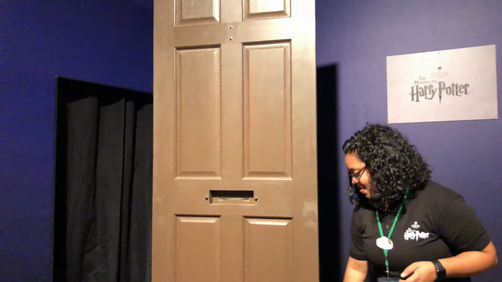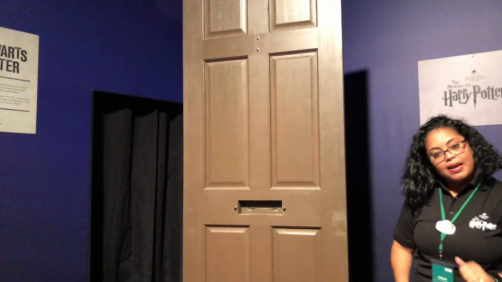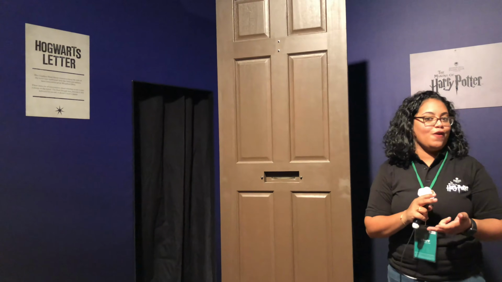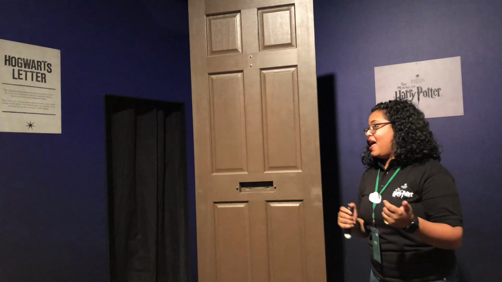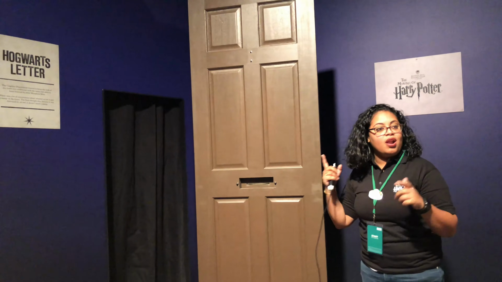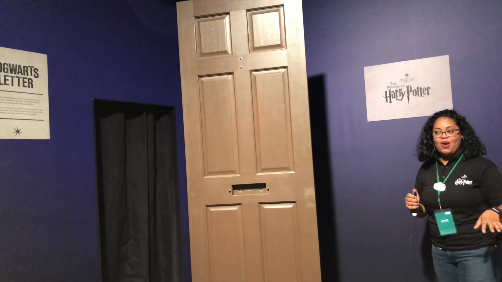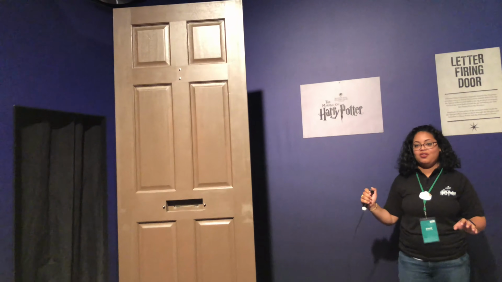And now you guys get to feel what it's like to have lots of mail fly at you at one time. You might want to take a step back, and I will count to 3 so that you don't miss it if you're recording or if you want to get a picture of it. Anything that comes out of this door, you get to keep. Is everyone ready? Yes! All right. 1, 2, 3.